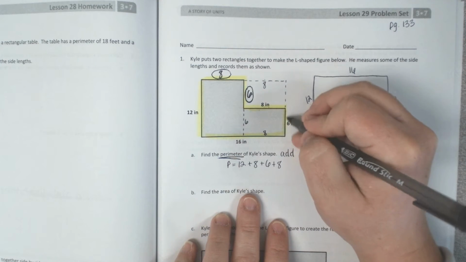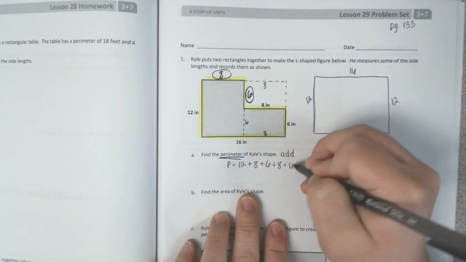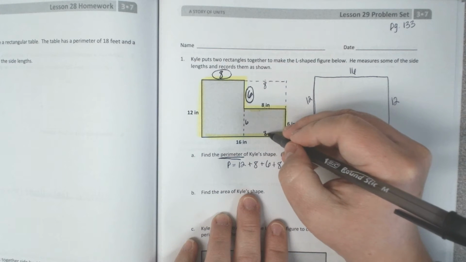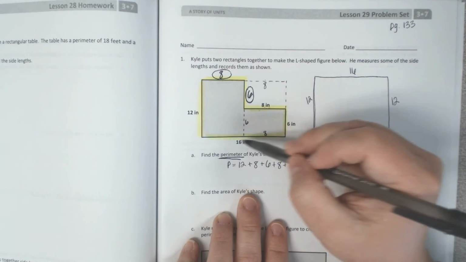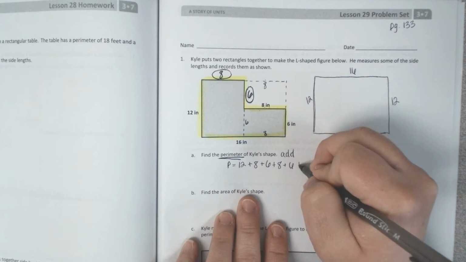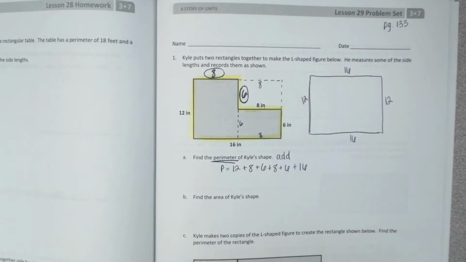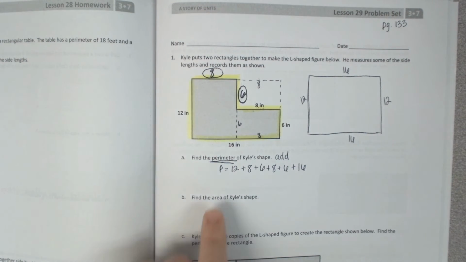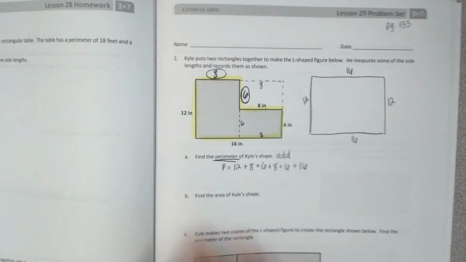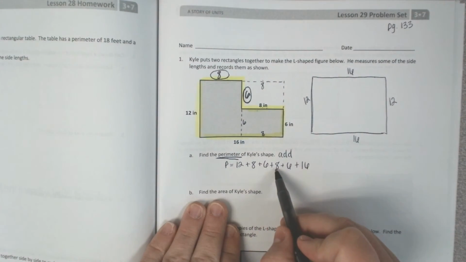On the outside here, this 6. We are not adding this 8 as it's on the inside. It just helped us to figure it out. And the 16. Okay? So we're adding all of these together. So I've got 12 plus 8 plus 6 plus 8 plus 6.